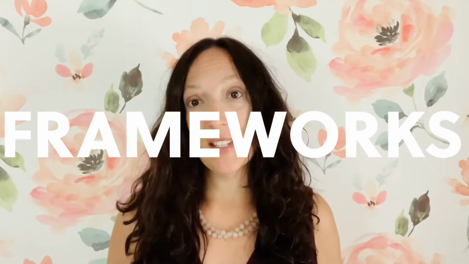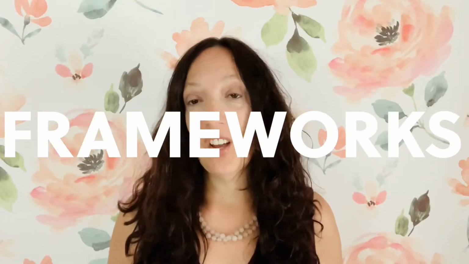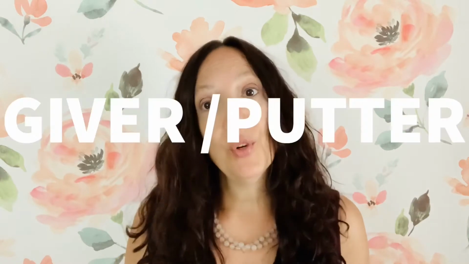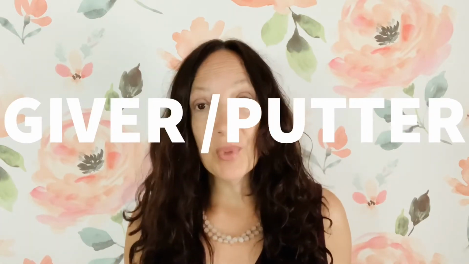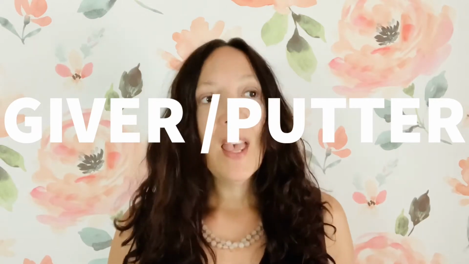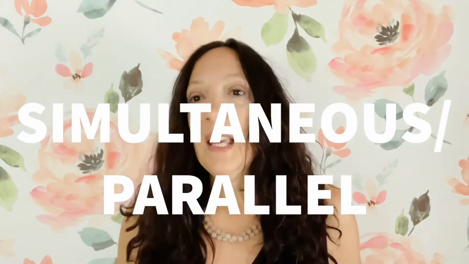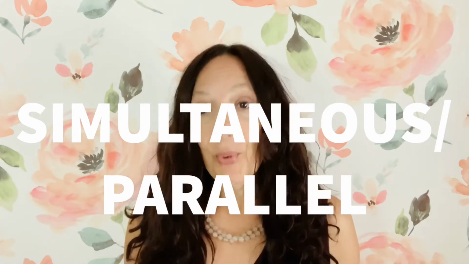So today we're going to be talking about frameworks and our continued discussion on frameworks and how we can use them in our activities with our kids with autism. We've talked about the giver-putter framework, where I give you a block and you put the block on the tower. We've also talked about the simultaneous parallel framework, where the guide and the apprentice each take their own block and they build together simultaneously, side by side.